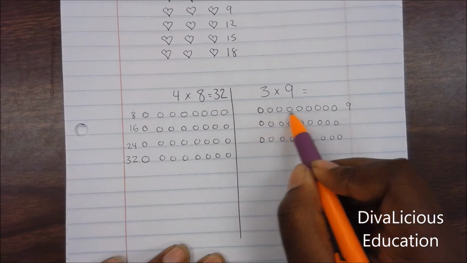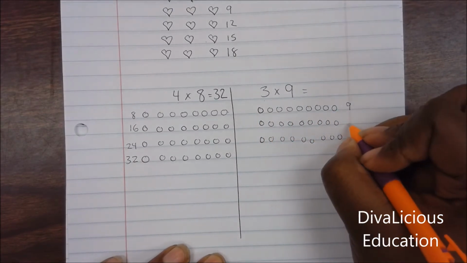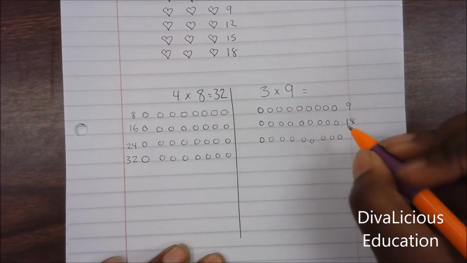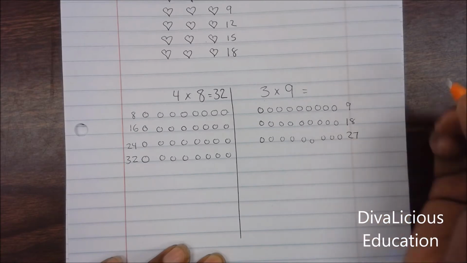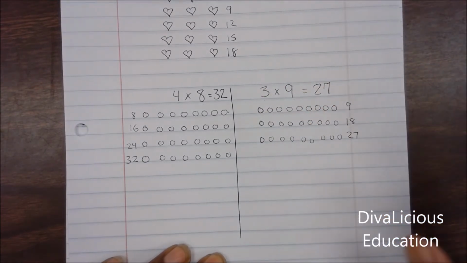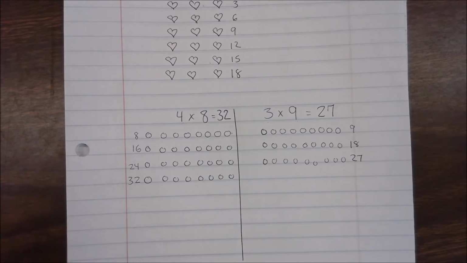So we know that one row would make 9. Another row of 9 would make, great, 18. And a third row of 9 would make 27. So that 3 times 9 equals 27. Good. I hope showing you how to make arrays to show multiplication will be another strategy that you can use to find the product of two factors.